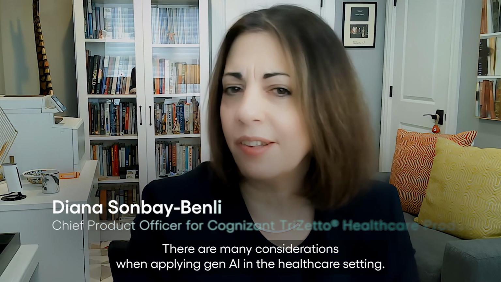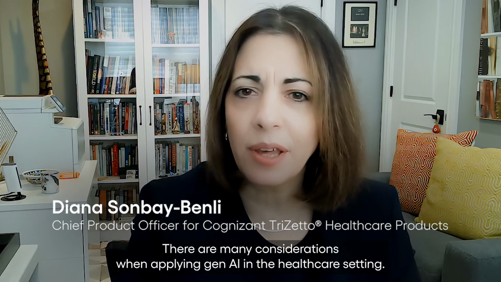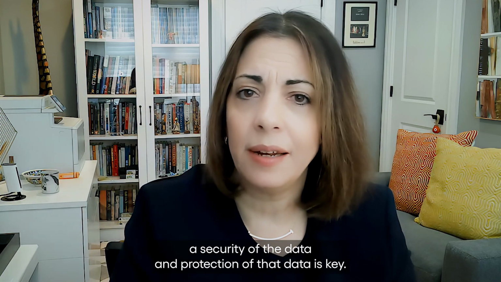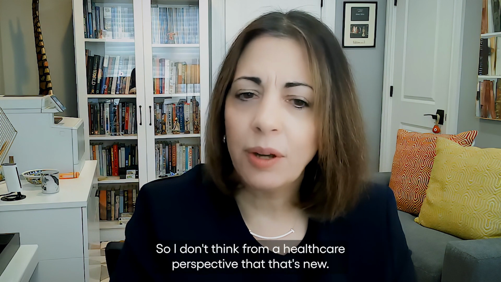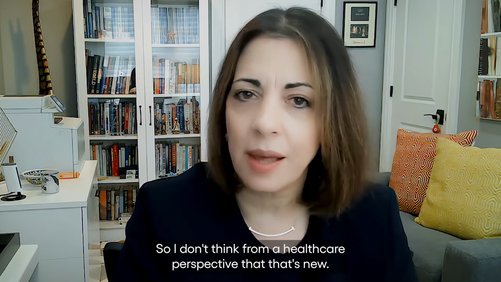There are many considerations when applying Gen AI in the healthcare setting. Certainly, privacy, protected health information, security of the data and protection of that data is key. But we've been doing that a long time in healthcare. So I don't think from a healthcare perspective that that's new.